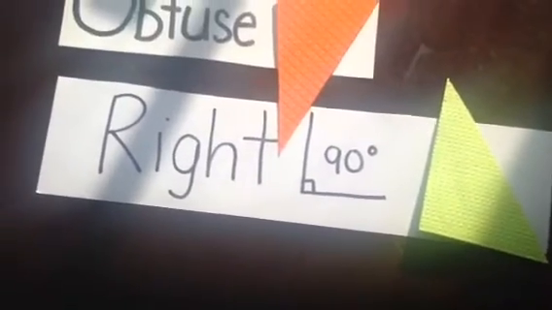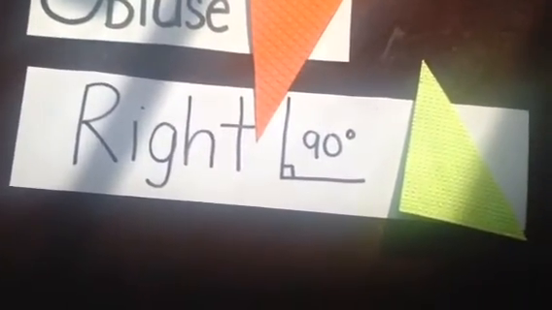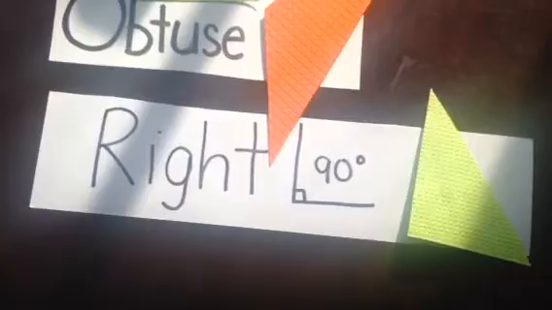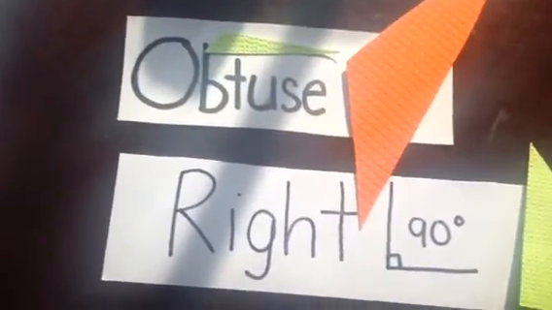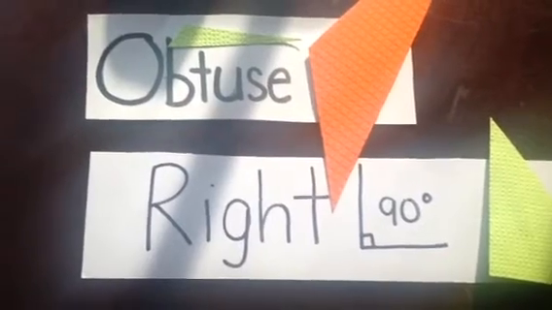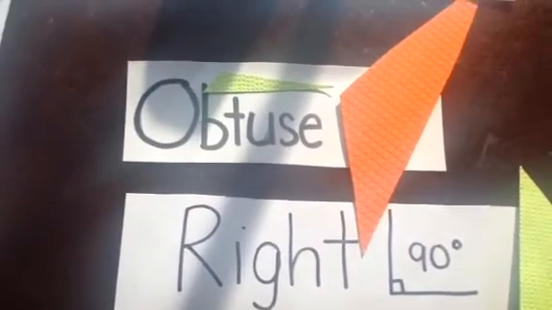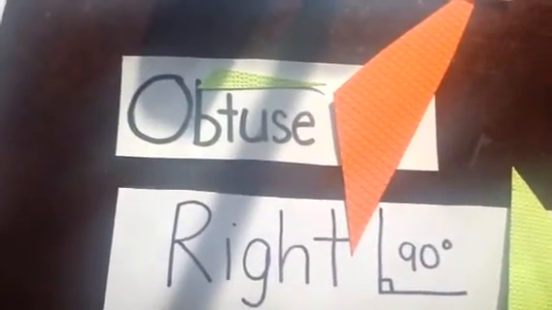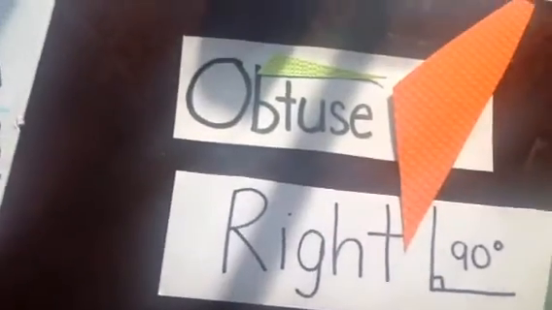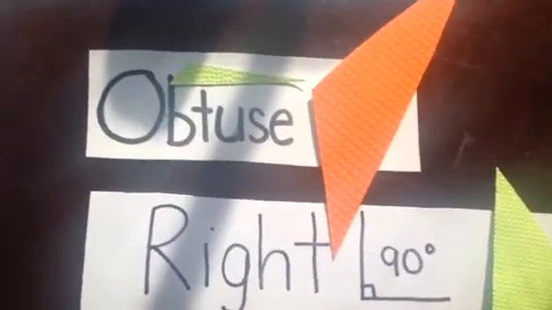It also looks like a side of a square. So that's how you can identify the right triangles. Also, there's one other triangle, and it's called an acute triangle. It's pretty much just where all the angles are less than 90 degrees. Once again, nothing to do with equality.